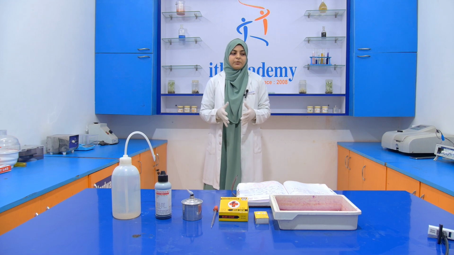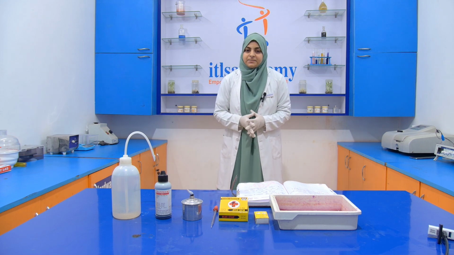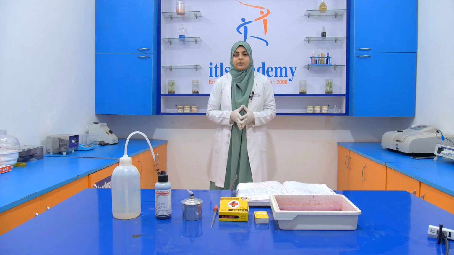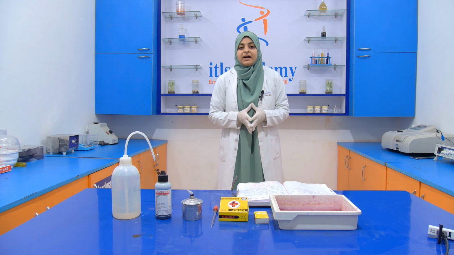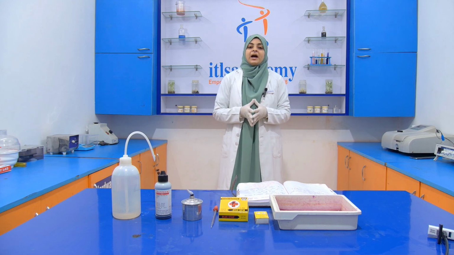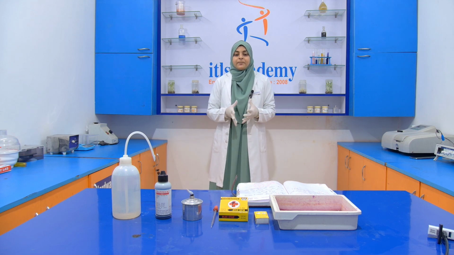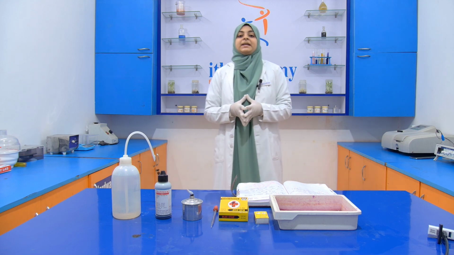Today we are going to perform another experiment, that is direct staining. Before starting our experiment, we have to know what staining is. So simply, staining is what?